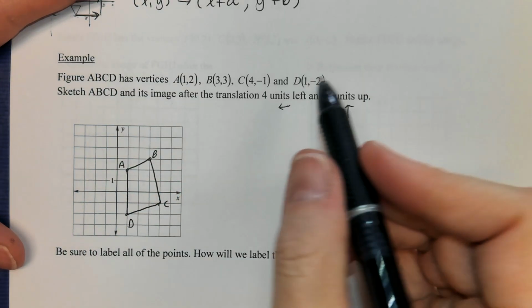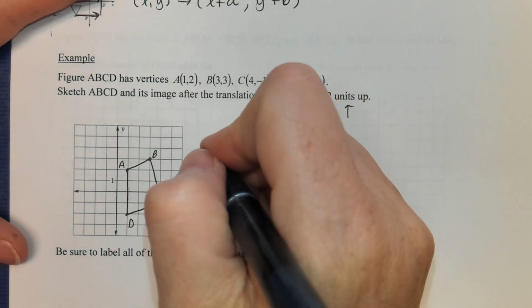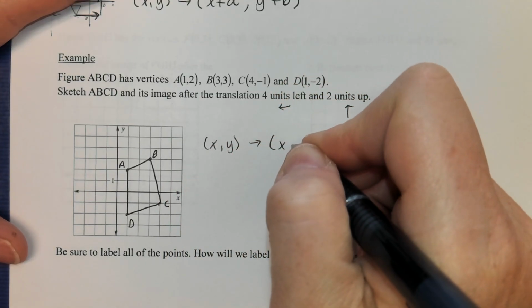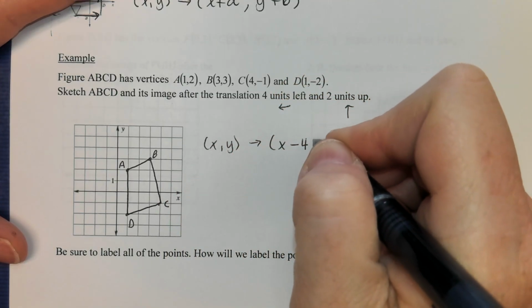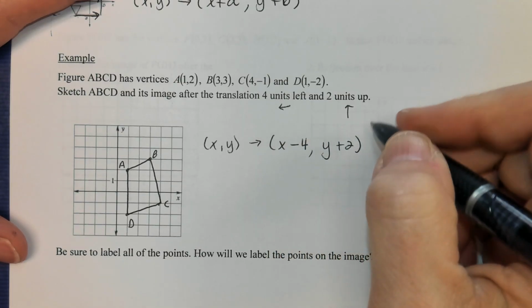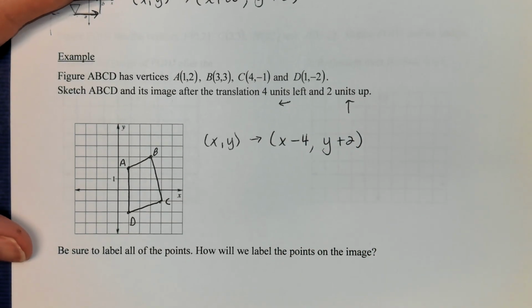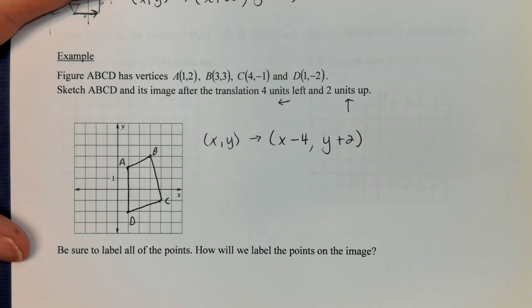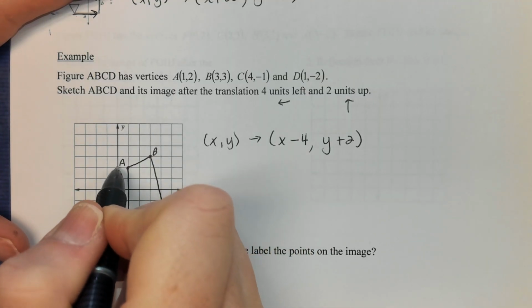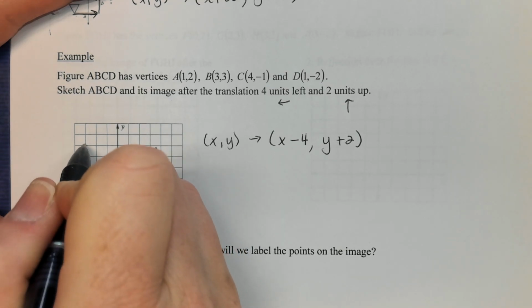And we're going to move them all to the left 4, up 2. So my rule would look like this. I'm taking all of my x's and moving left 4, so that means they get subtracted. And I'm going to take all my y's and add 2 because they're going up. So left is negative and up is positive. And since I have a grid, I can just count them. So I'm going to go 1, 2, 3, 4, and then up 2.